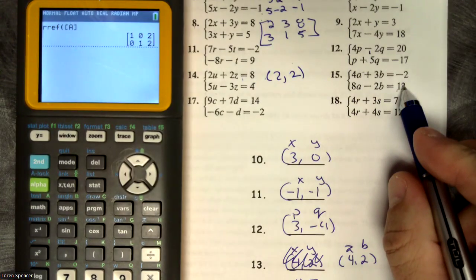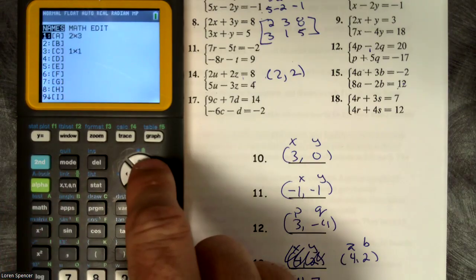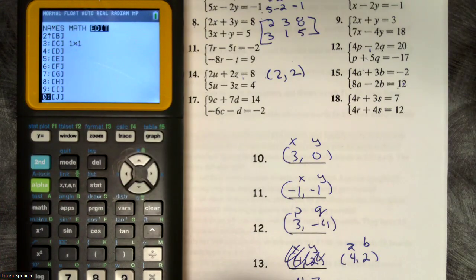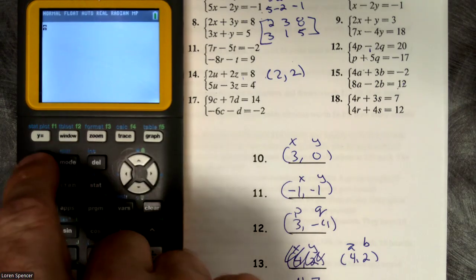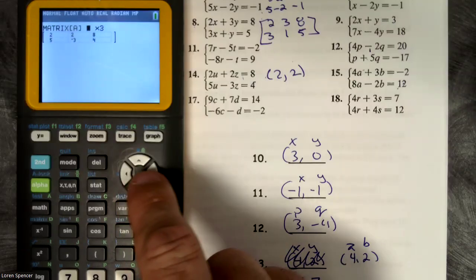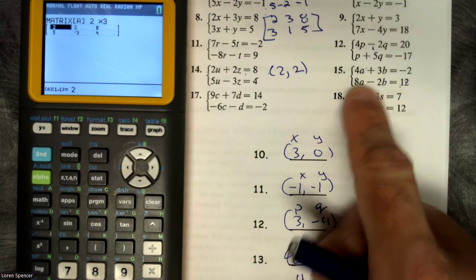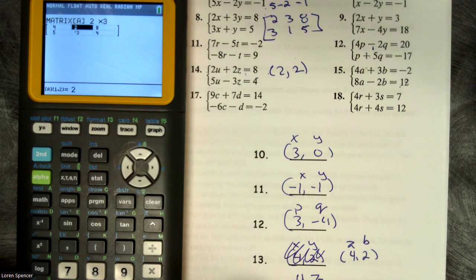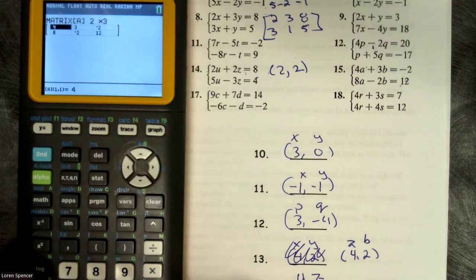Coming on to number 15. So press the clear button, then blue matrix, arrow over to edit. Sorry about that. Blue matrix, math, edit, press enter. 2, enter, 3, enter. And number 15, we have a 4 for A, a 3 for B, and a negative 2. We have an 8 for A, and then a negative 2 for B, and then we have a 12.